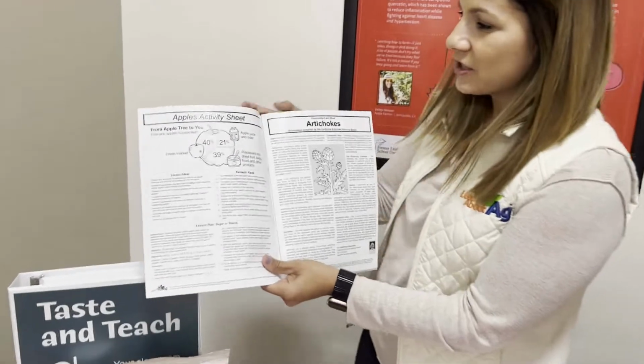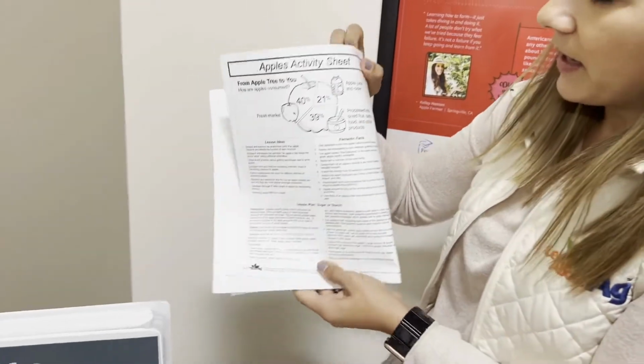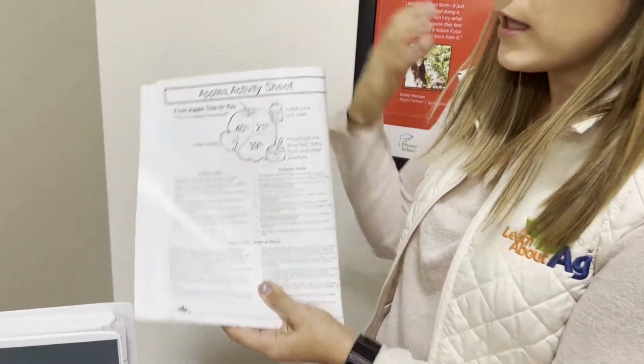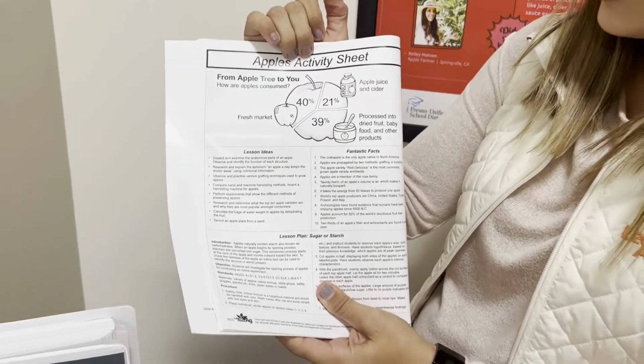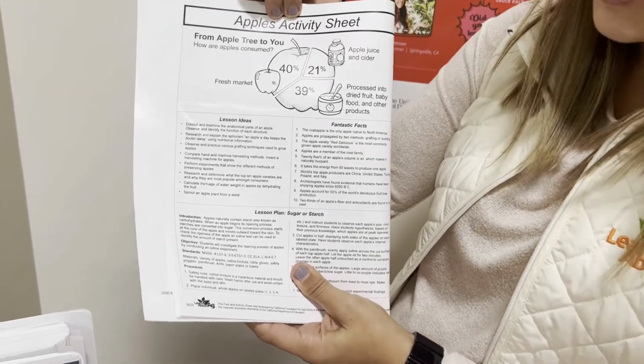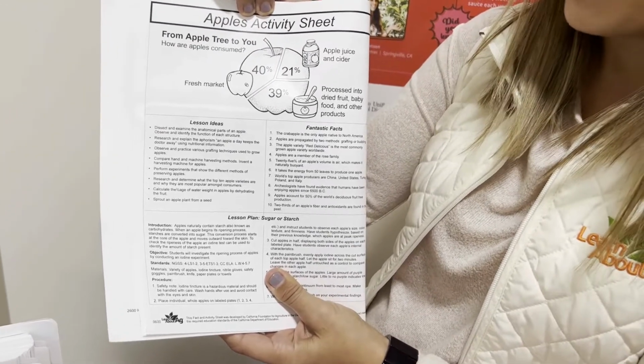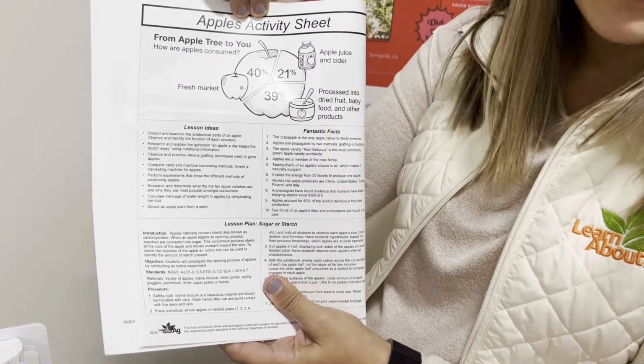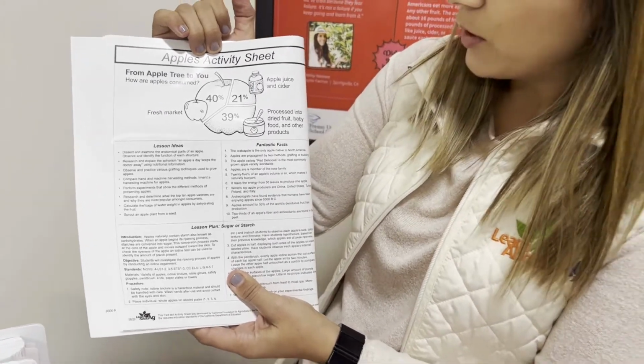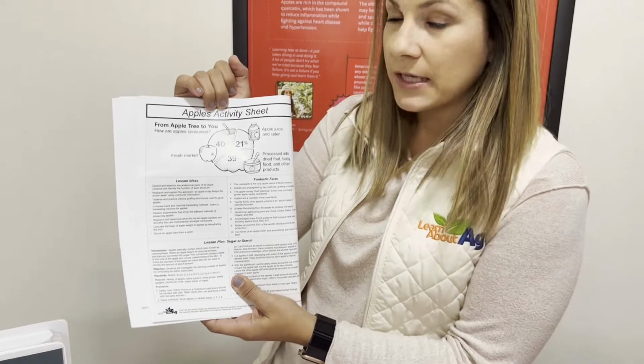agricultural fact and activity sheet, there is a diagram, and it breaks down how we eat apples and how apples go from the tree to you. So 40% of apples are used in the fresh market. Those are the ones that you buy at the grocery store. And then 21% is used in apple juice and apple cider.